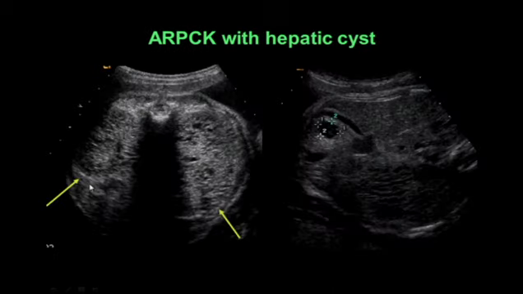This is another fetus with autosomal recessive polycystic kidney disease. Both kidneys are enlarged. In this case, we can see multiple cysts inside the kidneys, whereas in the prior case, the cysts were too small to be seen with ultrasound. In addition to the renal cysts in this case, this fetus also already had a hepatic cyst.